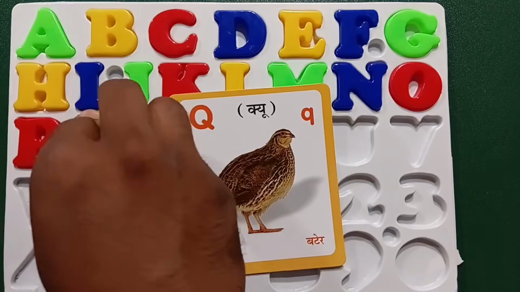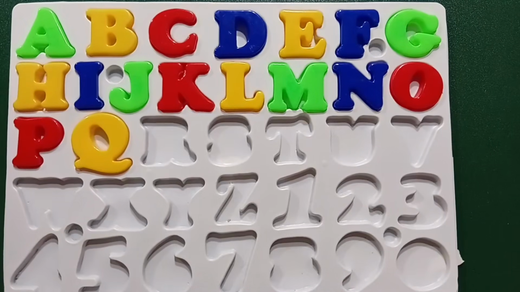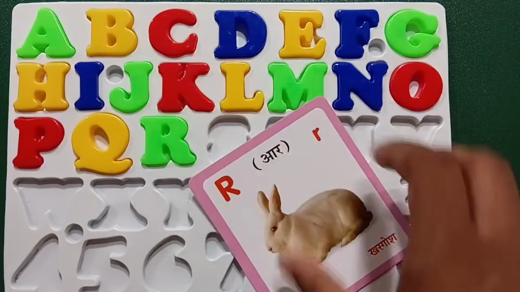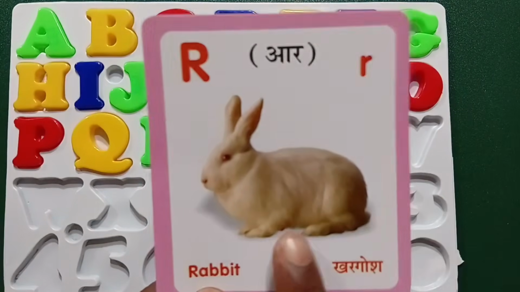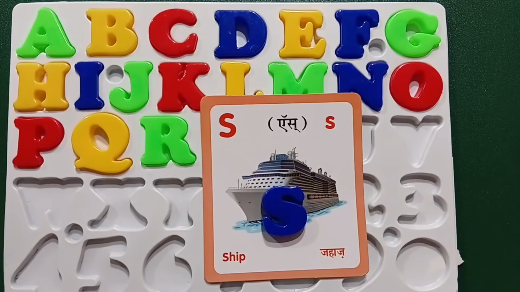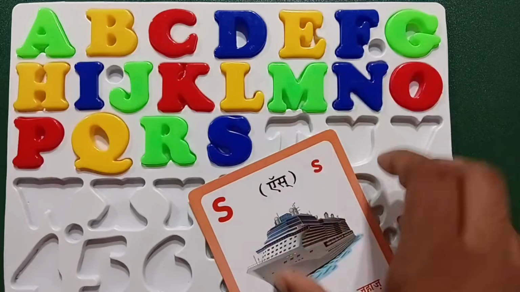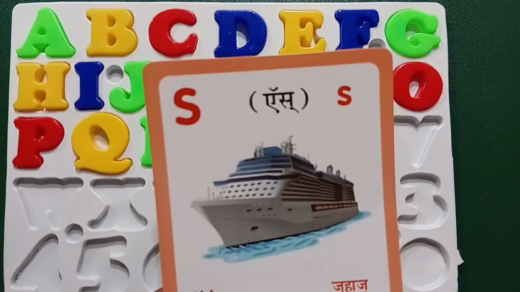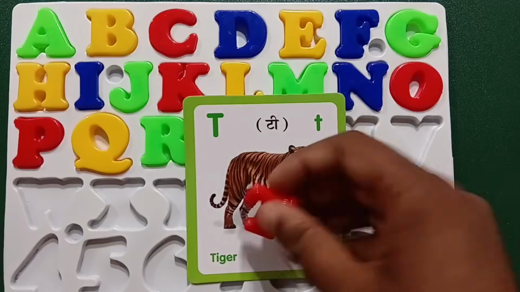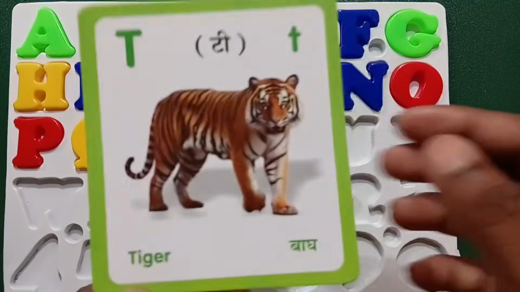Q is for quail. Say R. Wow. R is for rabbit. Say S. Wow. S is for sheep. Say T. T is for tiger.